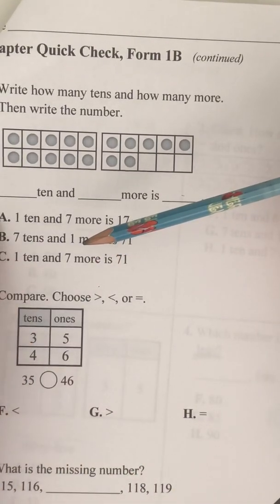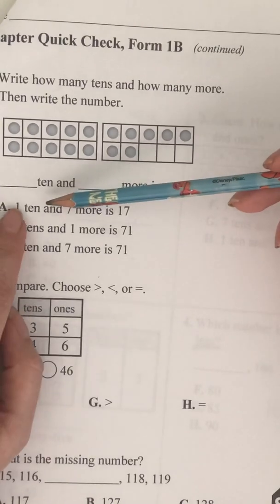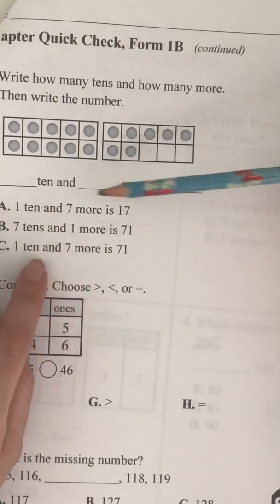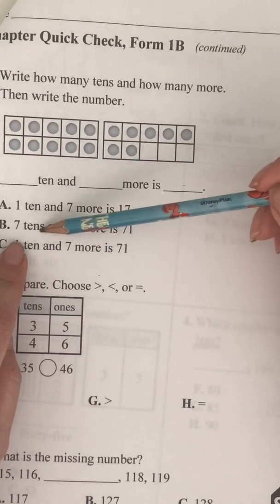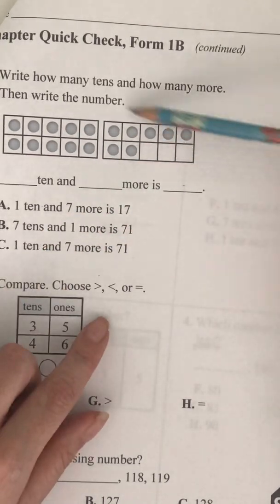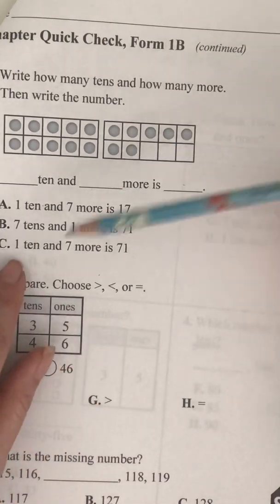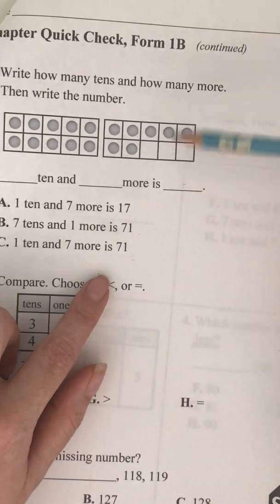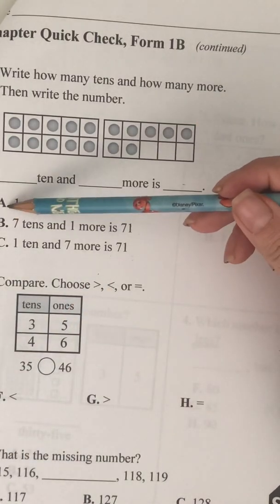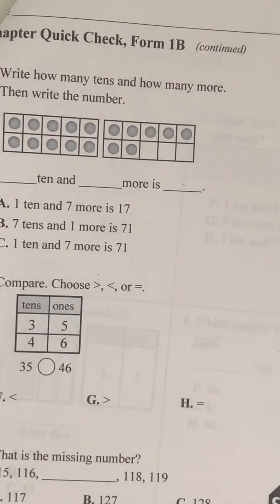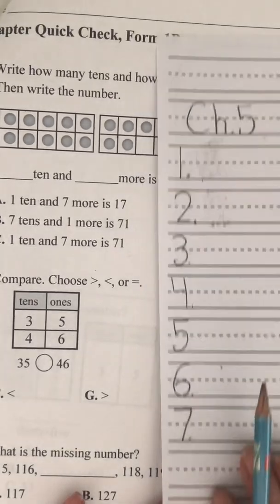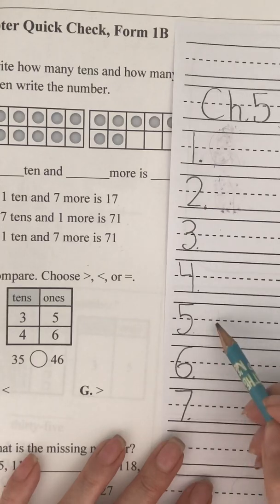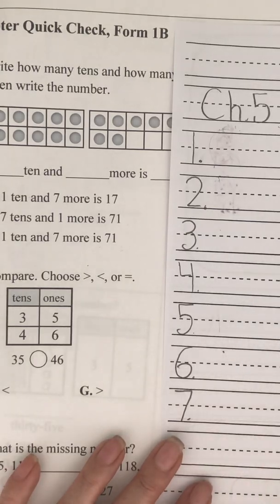Your options are A, B, or C. Is there 1 group of 10 and 7 more, and that makes 17? Do you see 7 groups of 10 and 1 more, and all together there's 71? Or do you see 1 group of 10 and 7 more, and that makes 71? Which is your answer, A, B, or C? So for number 5, you're either gonna put A, B, or C.